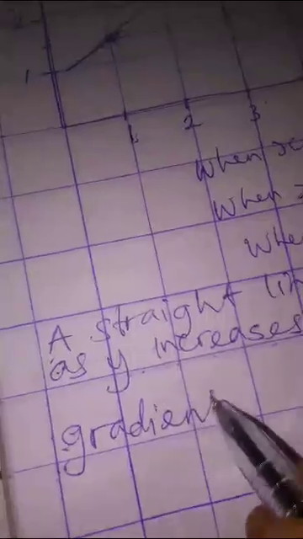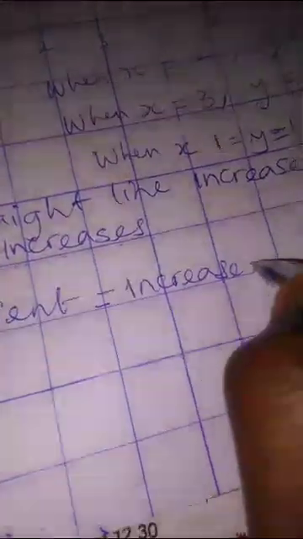So my gradient is equal to increase in y over increase in x.